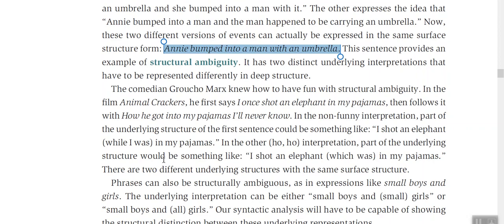Okay, non-funny. But in the other, funny interpretation, part of the underlying structure would be something like: I shot an elephant which was in my pajamas. As if the elephant was in my pajamas here. Okay?